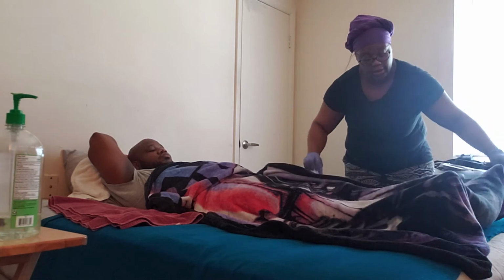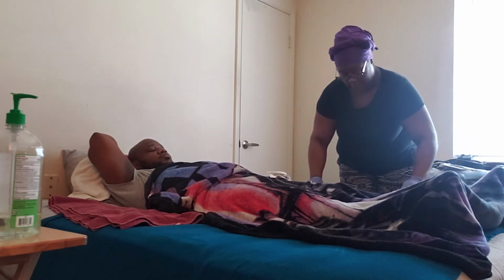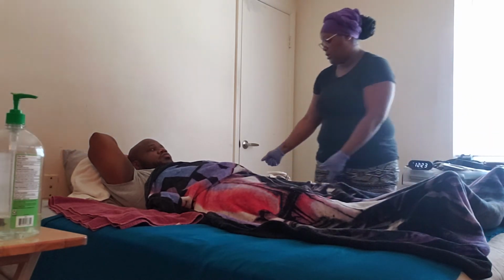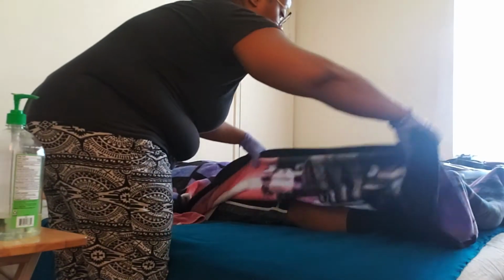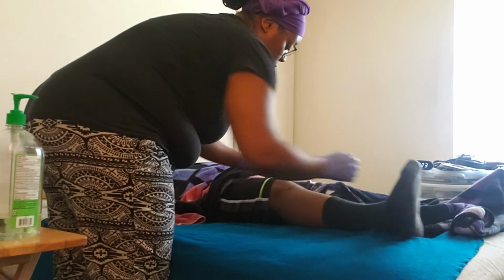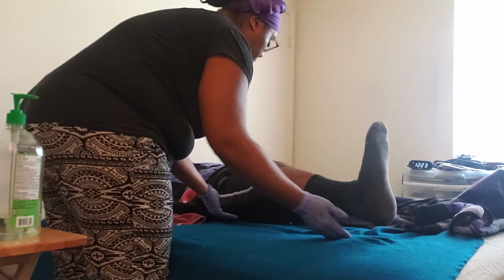Then I will put the bath blanket back over my patient, pull the rail up, go on the other side, and do this side. Just exposing the leg, making sure that I have a towel underneath him. Okay.